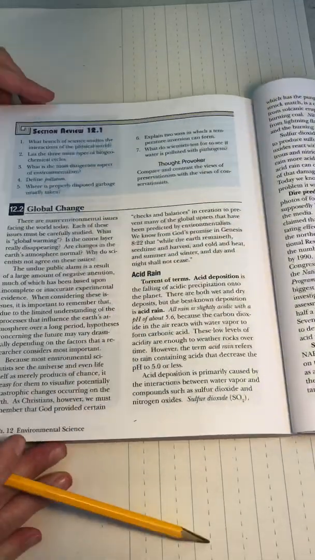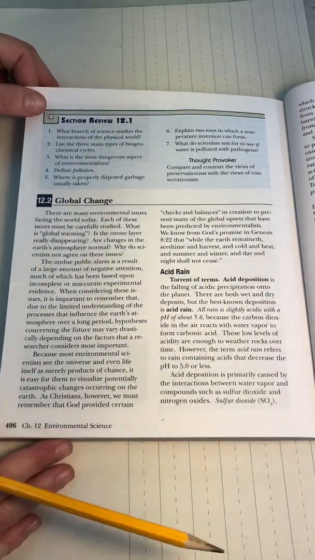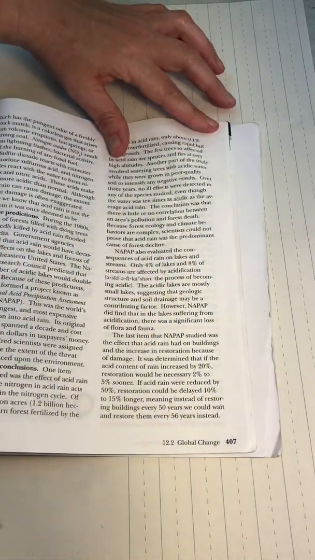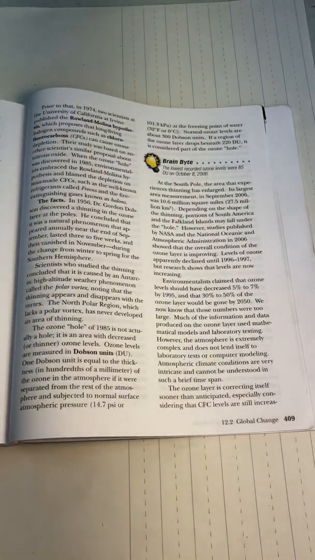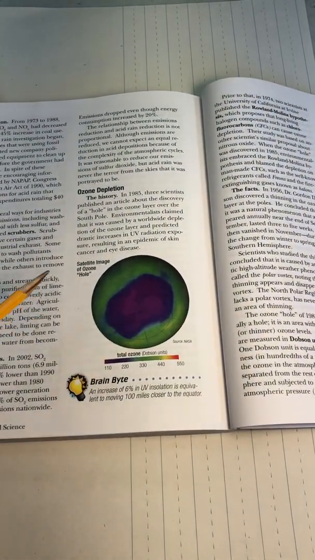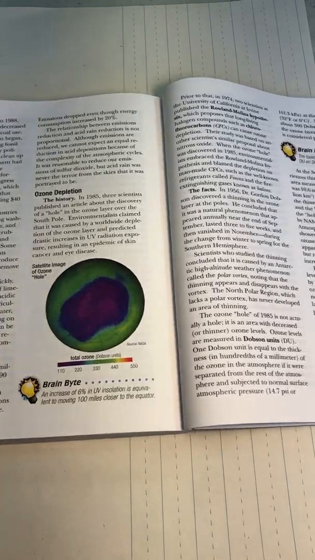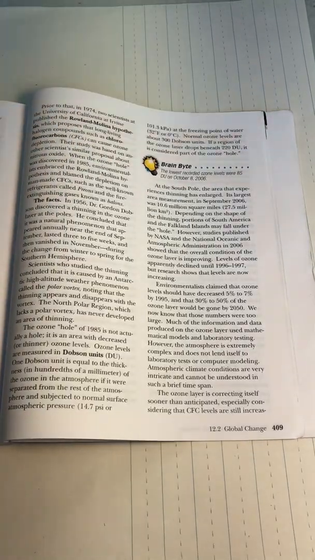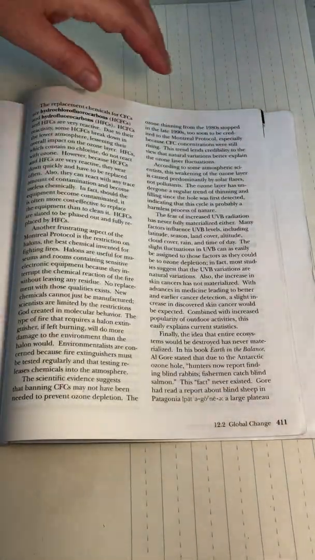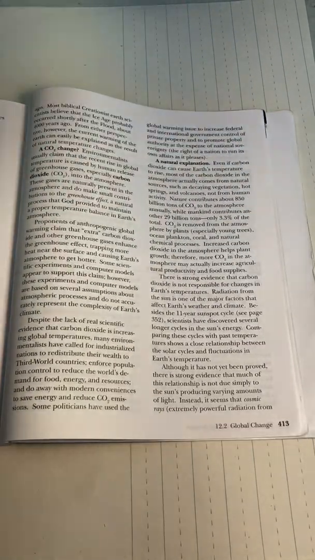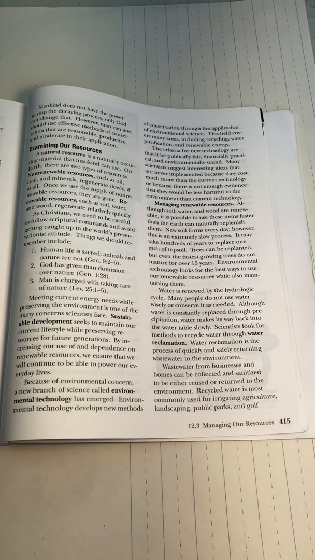Then different global changes and how things are affected by the changing of things in our little wonderful bubble called Earth. And then it goes on to even things like ozone depletion, so that we're taking it a little higher into our world, looking up to see what's happening with that and the theories behind that. And then it will go into global warming, and the ideas behind that for those who believe in that theory.